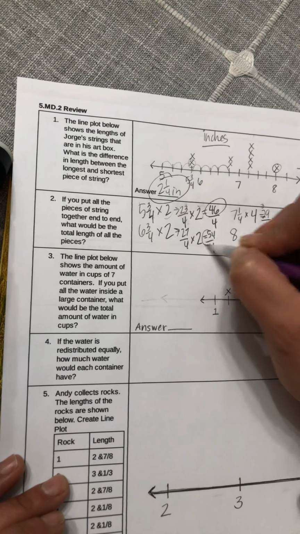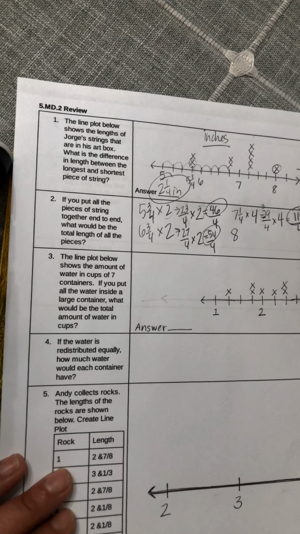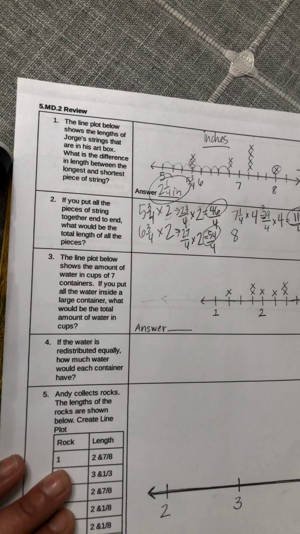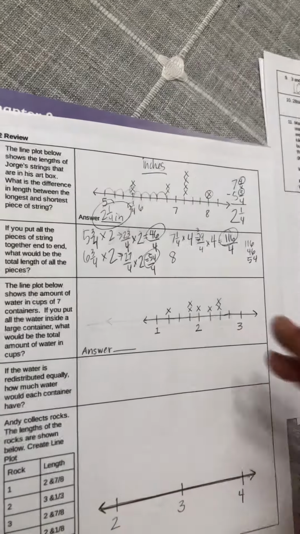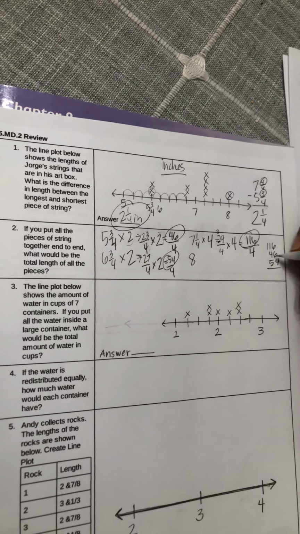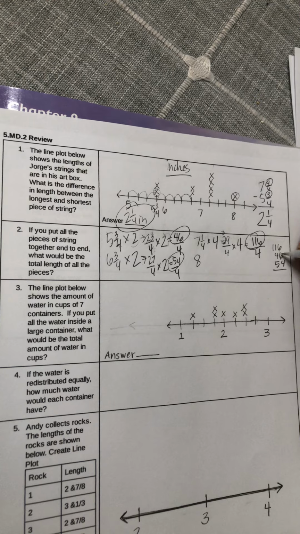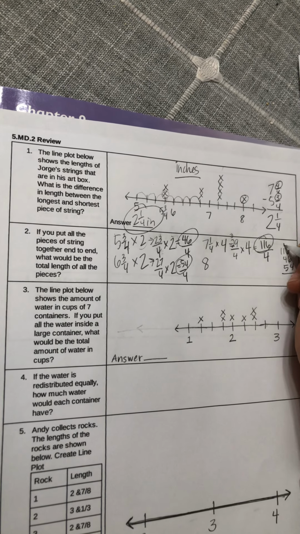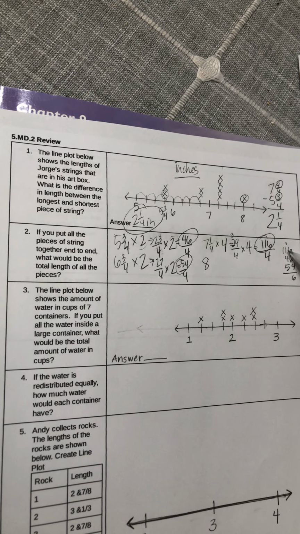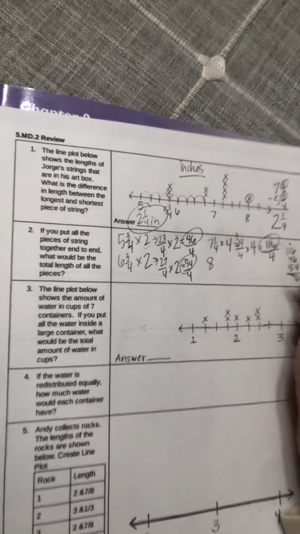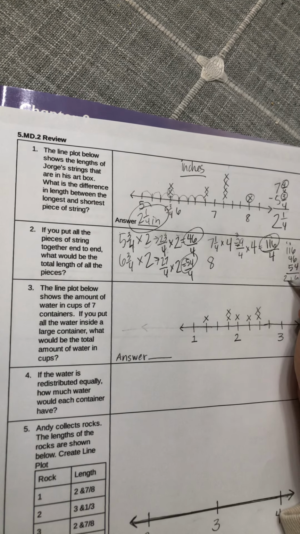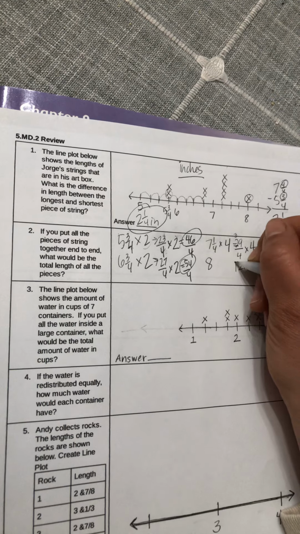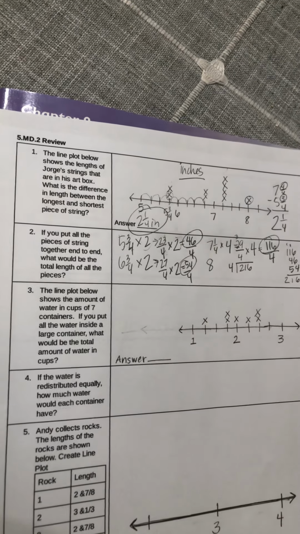So let's add all of these. 116 plus 46 plus 54. Sorry, you can't see that. This is 216 over 4.